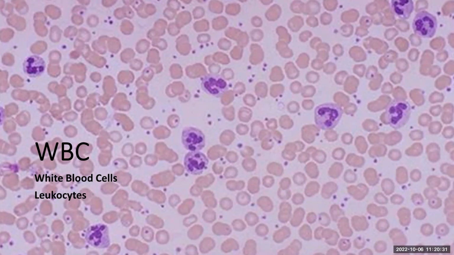But this image has actually all the parts. The background that looks like faint purpley is the plasma that's picking up stain. The red or pink shaped circles, those are the red cells. The white cells are the purpley shaped ones with a darker purple nucleus. And then you see also little purple specks on the background. Those are actually your platelets.